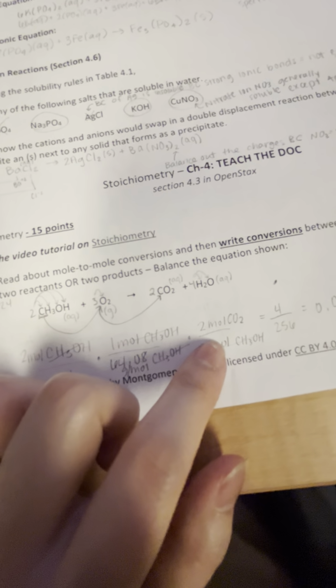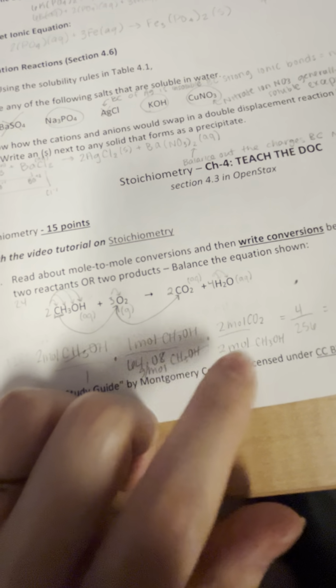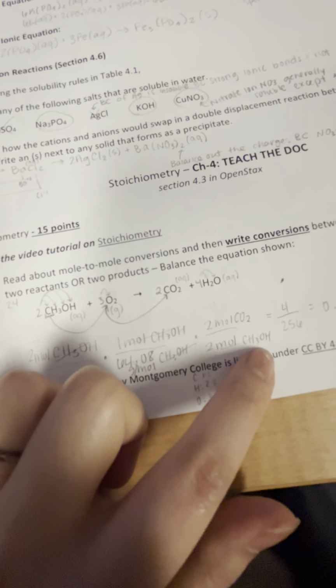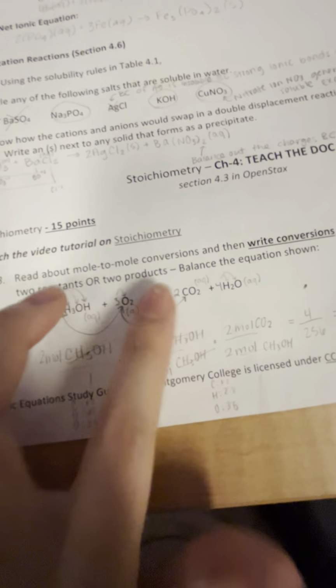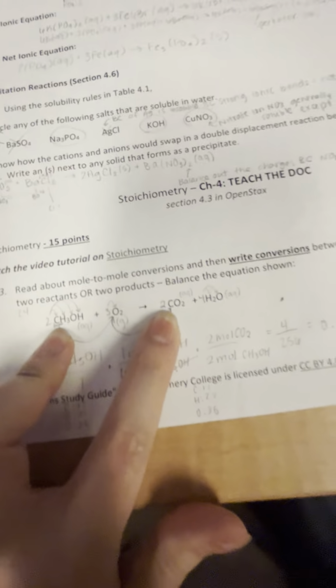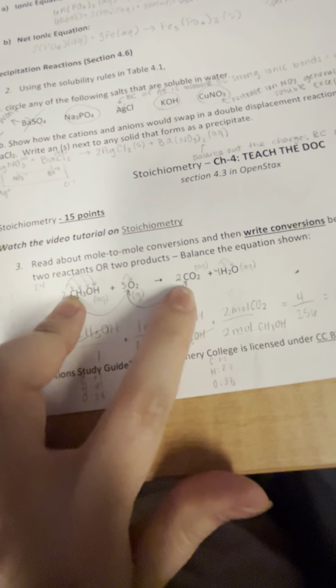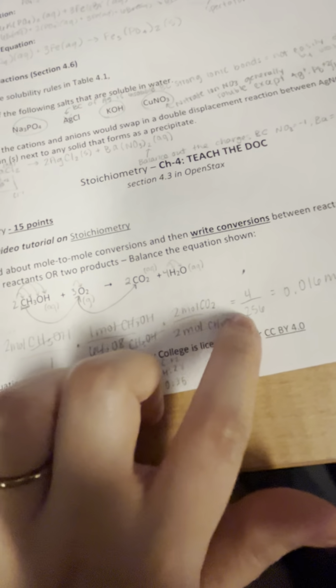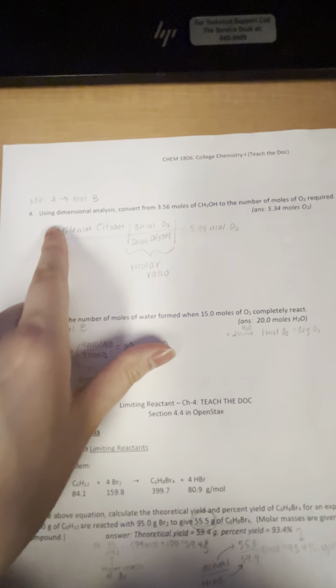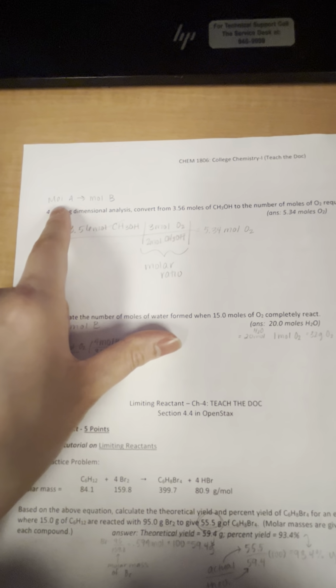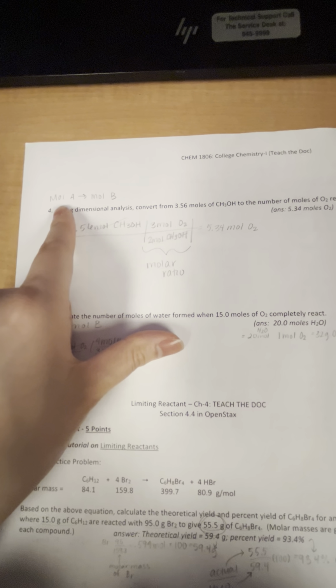Did that times 2 moles of CH3OH with 2 moles of CO2 on top. How I did that was the molar ratio, so 2 and 2 right there equals 4/256, which equals 0.016 moles of CO2.